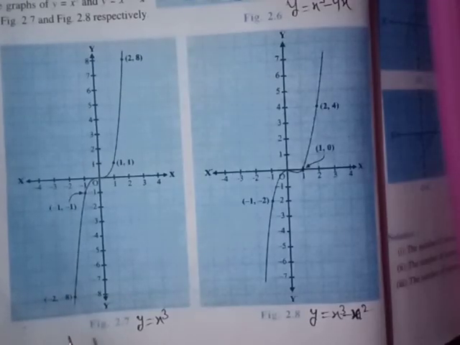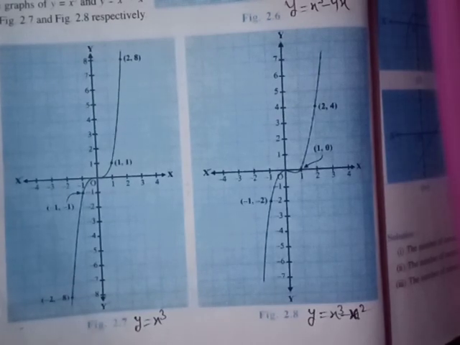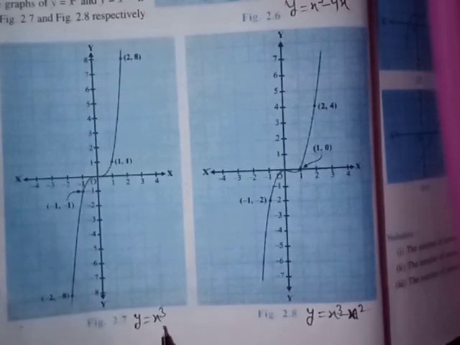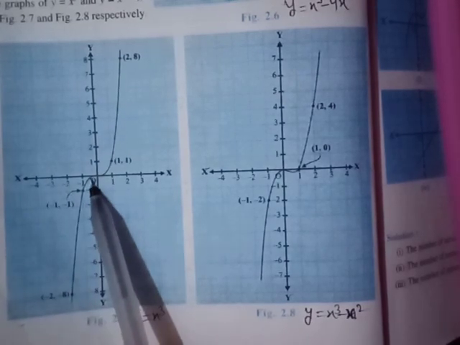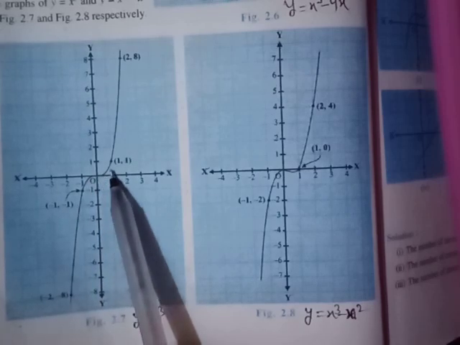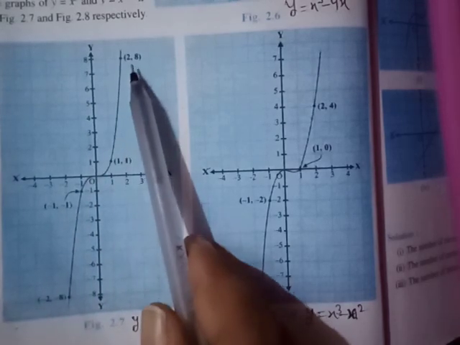Now students, see these two graphs. This graph is for the polynomial y equal to x cube. It starts from this point and after passing through the x-axis, it goes upside.